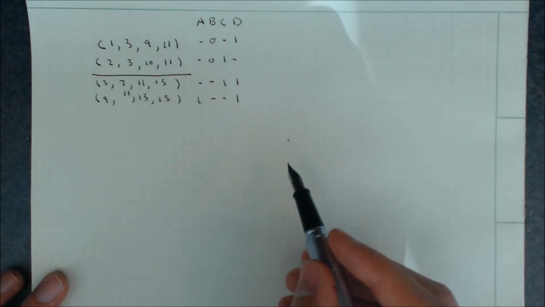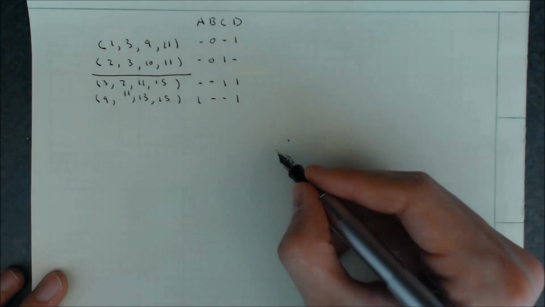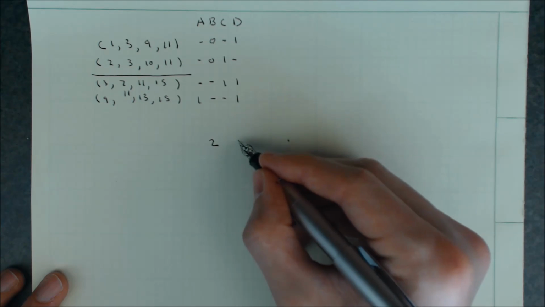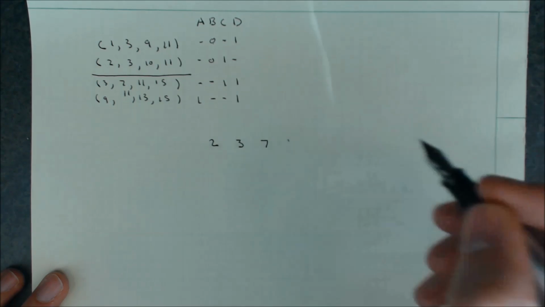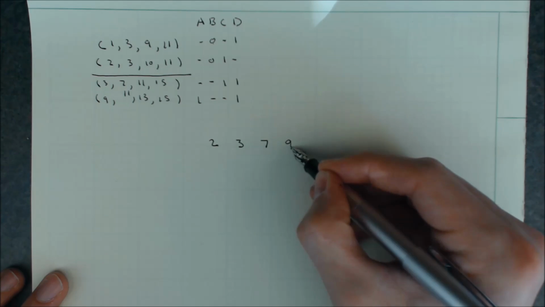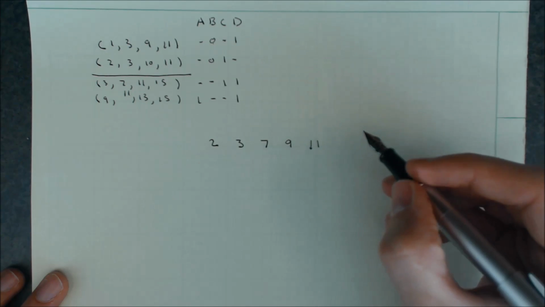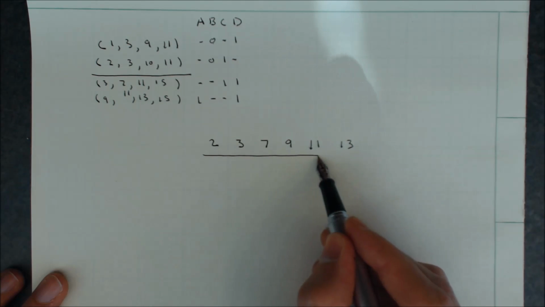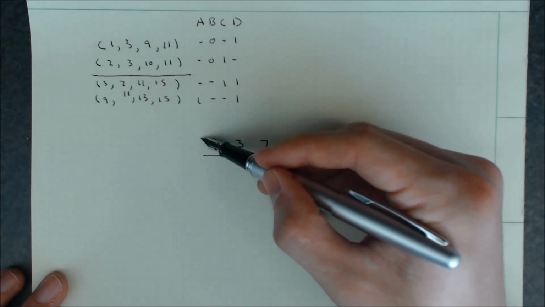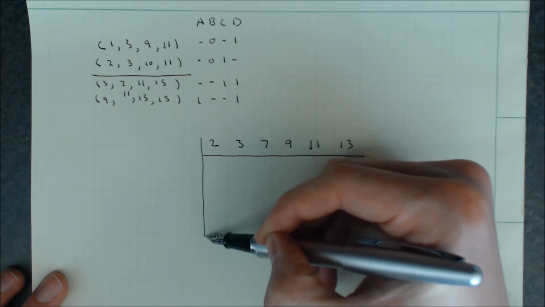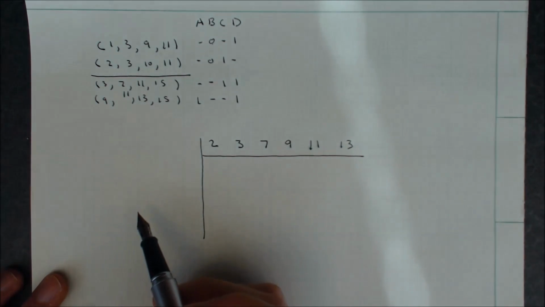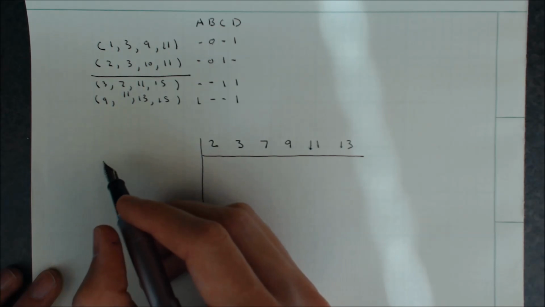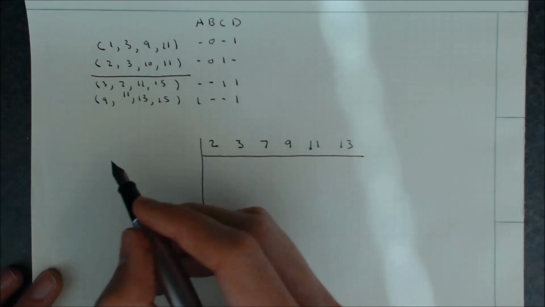So across the top of the chart, we will write the numbers 2, 3, 7, 9, 11, and 13. Now across this side, the rows of the chart, we're going to fill it in with our final reduced terms.